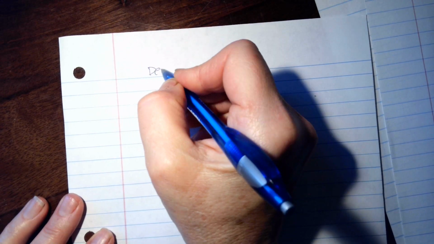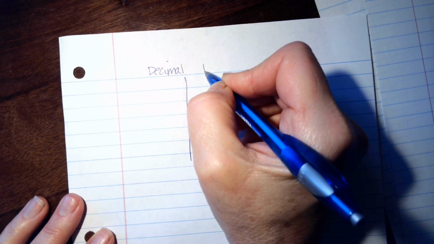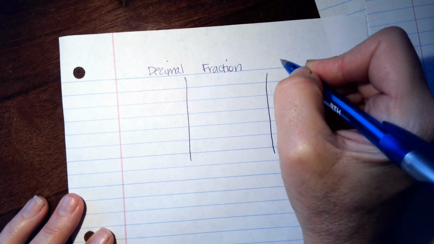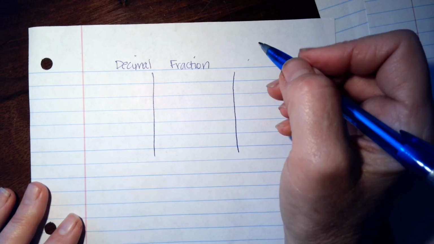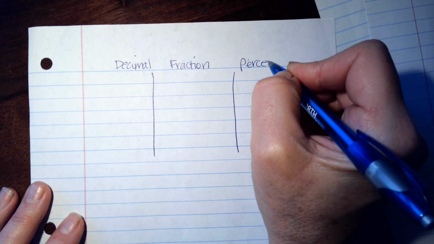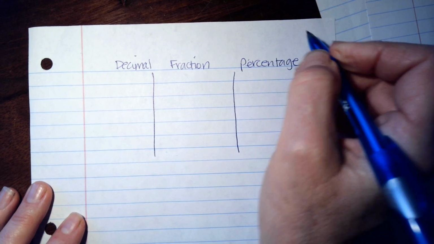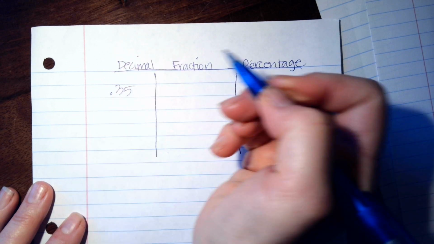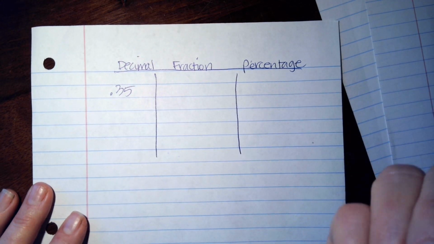Now converting from a decimal to a fraction. Did you have to do this? Yeah, we did it. Okay, and how did that go for you? Good. Okay. So if I have 0.35, what would it be as a fraction?